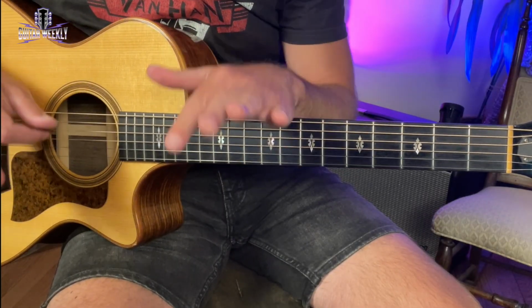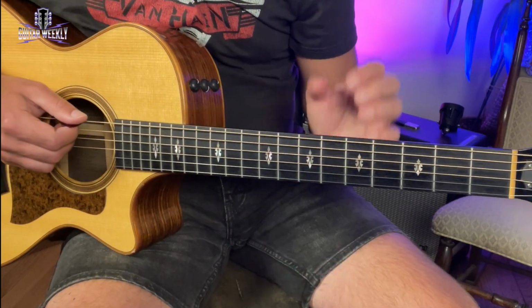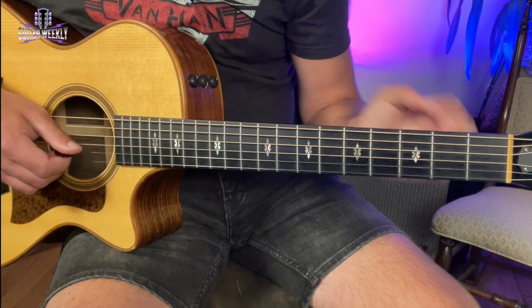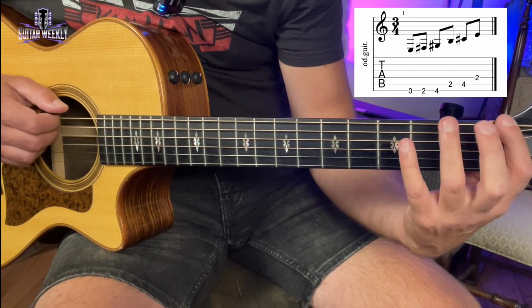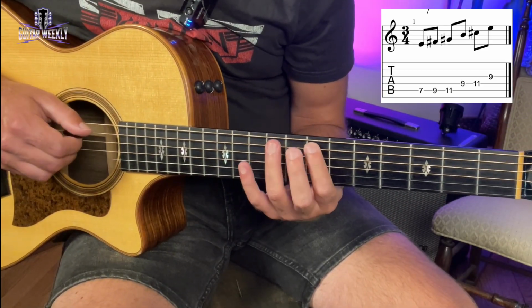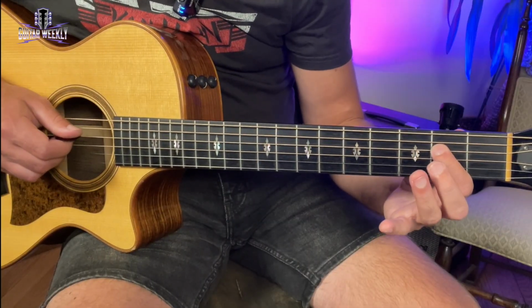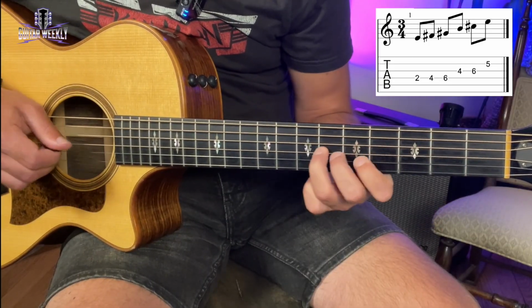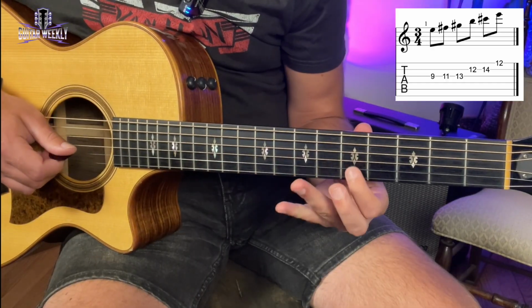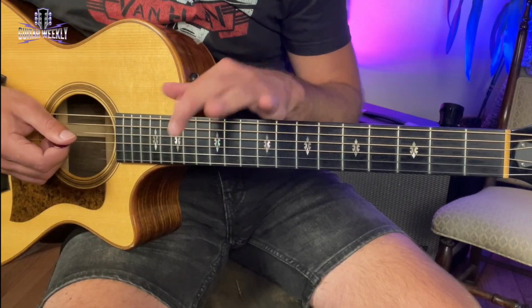So now what I would do is I would also do this. I would play from the E string, A string, D string, G string, B string. Okay, so I'd play one octave from the E, then I'd skip to the A string here and do it from here. Then I'd go to the D string, then I'd go to the G string, and then I'd go to the B string. Just like that, okay?